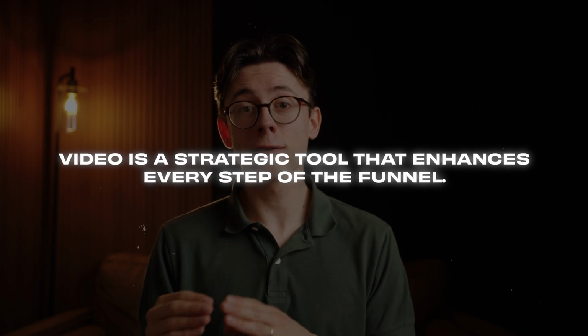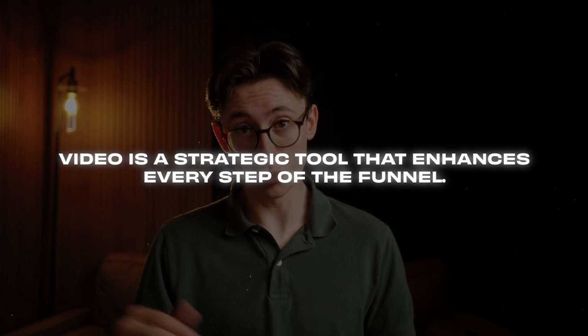So to zoom this all out, video is not just content. It's not just something that's nice to have. Video is a strategic tool that fits at every step of the customer journey through your marketing funnel. At the top of the funnel, it grabs attention and helps you stand out. At the middle of the funnel, it builds trust and connection. At the bottom, it turns hesitant maybes into yeses and drives conversions. And after the sale, it keeps people engaged and spreading the word.